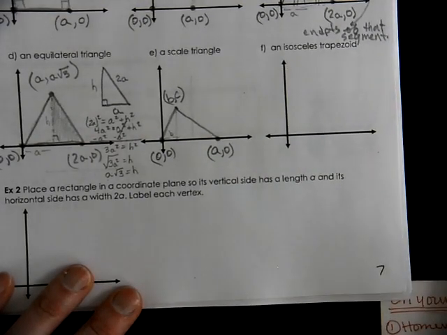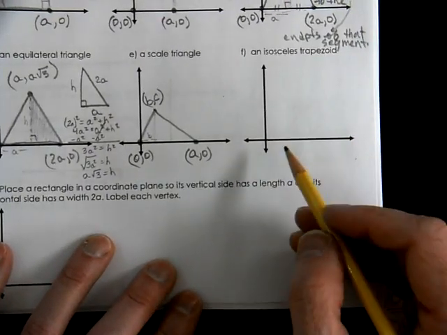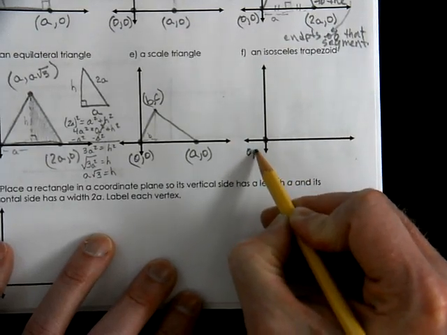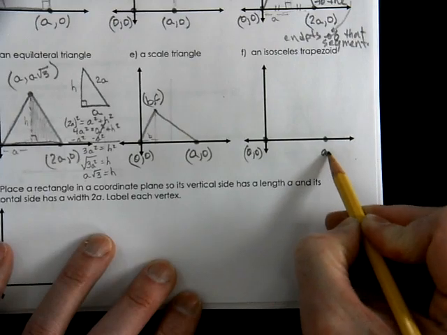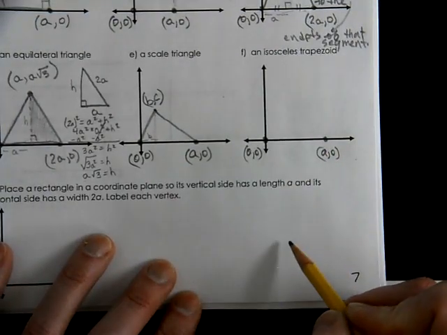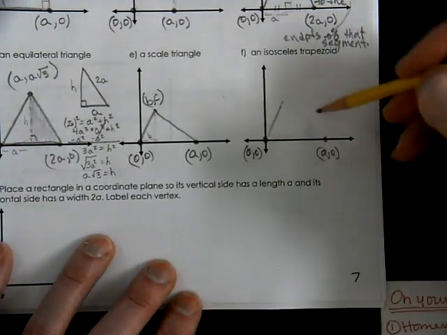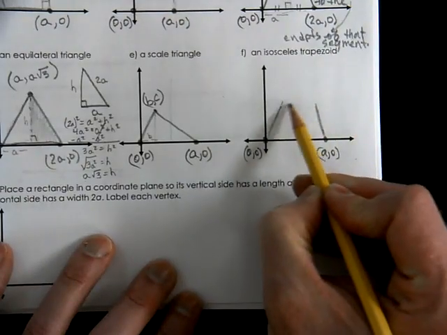An isosceles trapezoid. This gets a little complicated looking. We're going to have 0, 0. We're going to be out here at a, comma 0. Now let's think about what this shape looks like. This is an isosceles trapezoid.